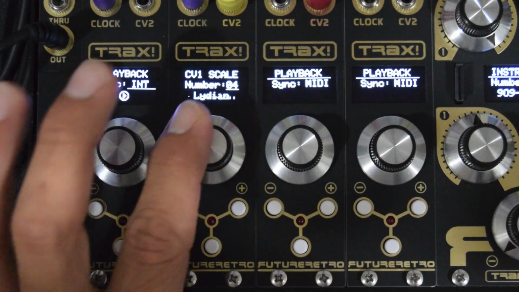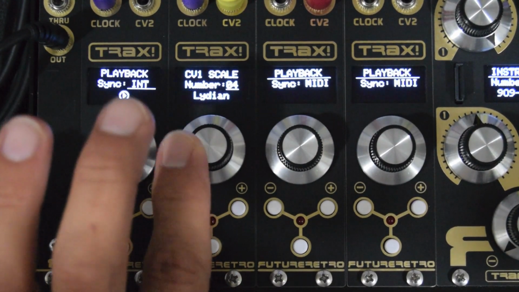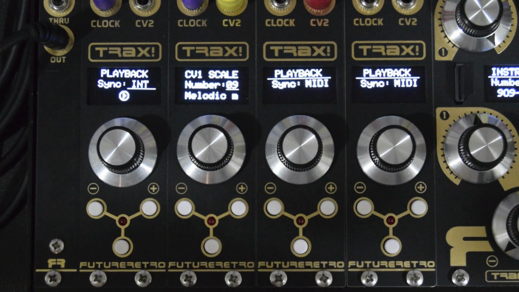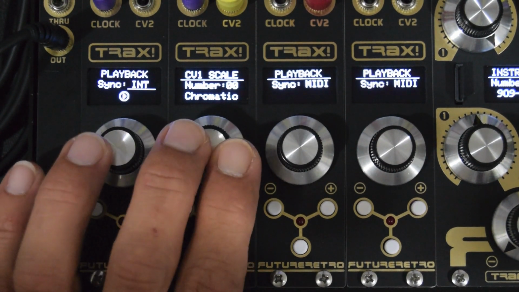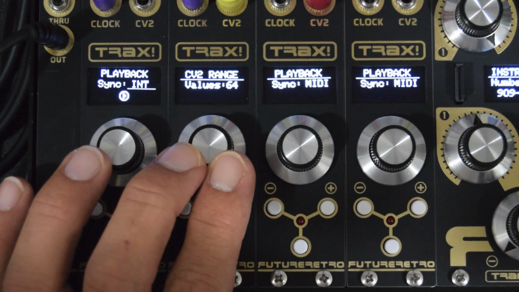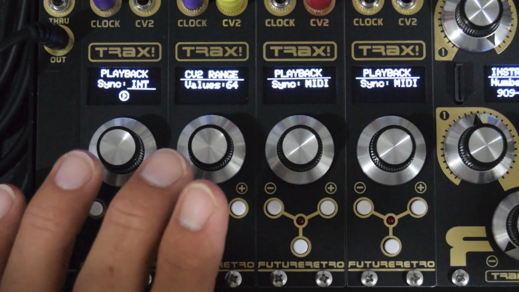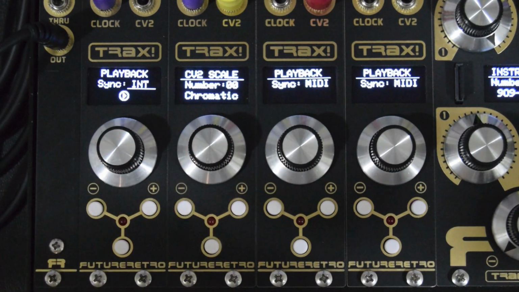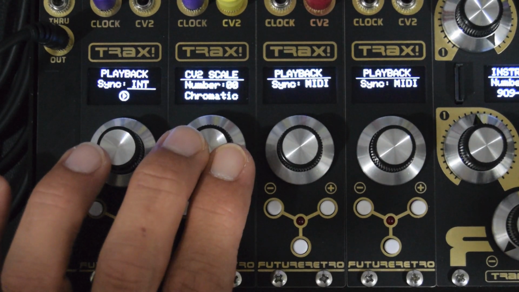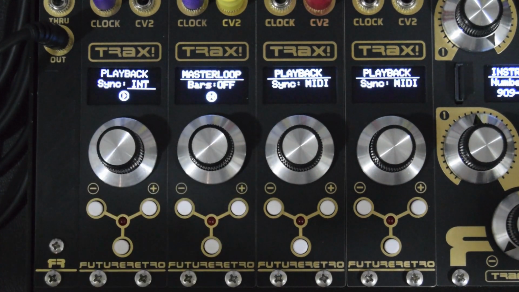And you can turn the encoder here to select them. You can use the up-down keys to select them. Wherever you are, you can always press the tab key, and that'll jump you back to 0 or default you to the chromatic scale. Similar for CV1, you also have a CV2 range. Again, its value can range from 1 to 64. CV1 and CV2 also have their own independent scales. That works just like CV1.